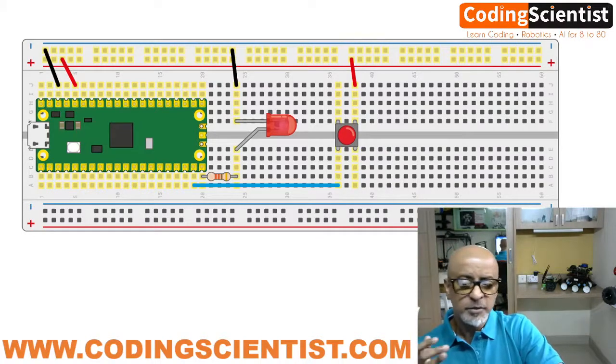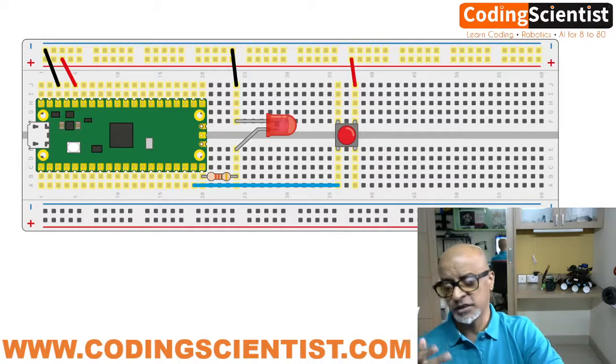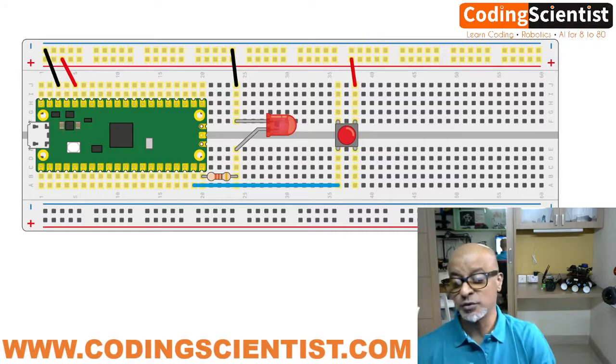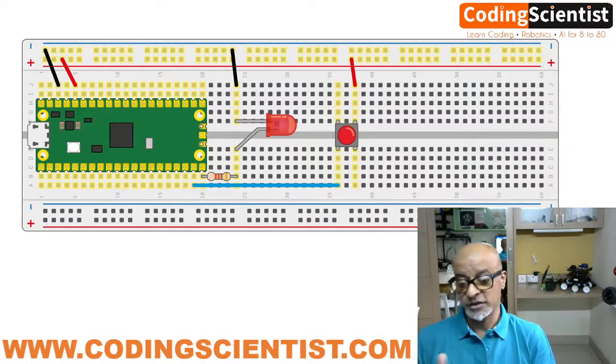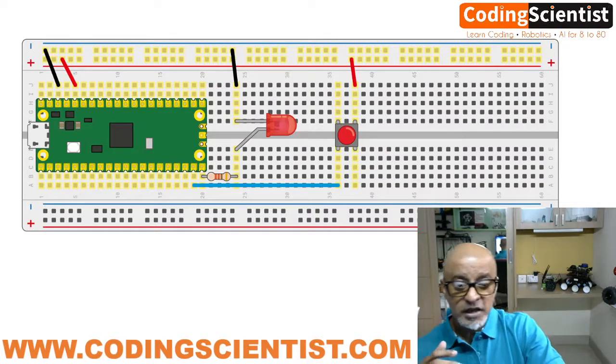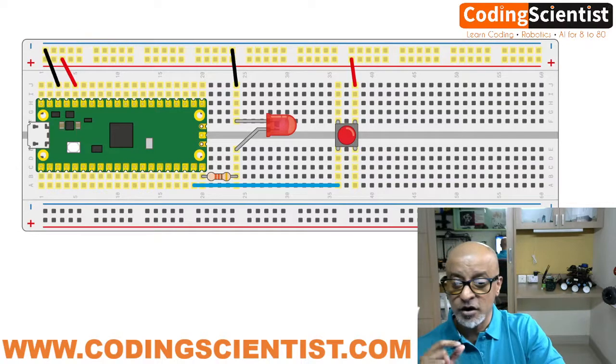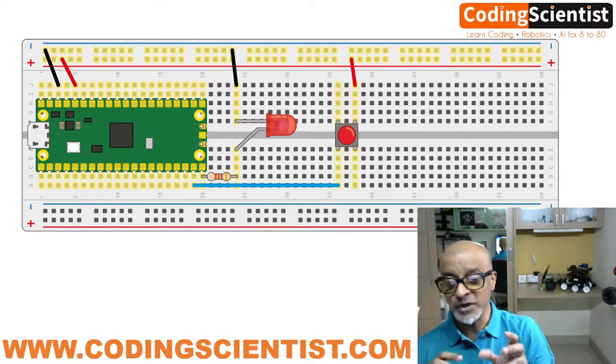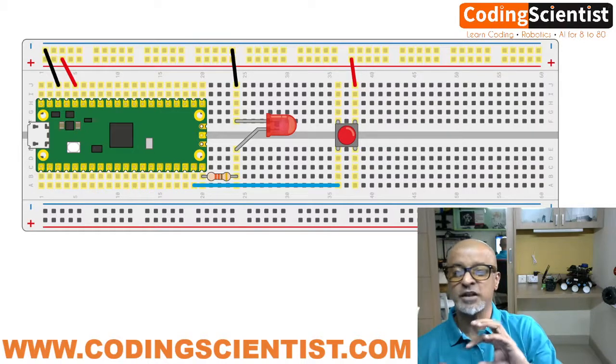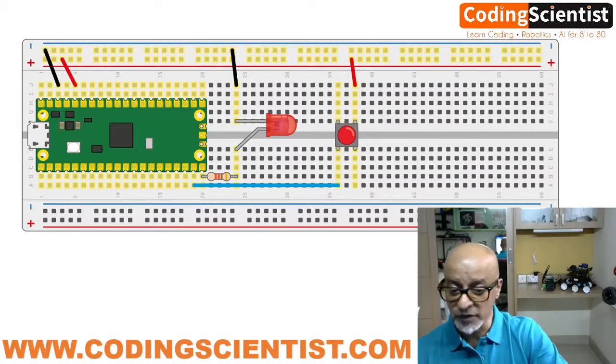So PWM, pulse width modulation, basically allows you to give analog behaviors to digital devices, or digital components you may call them, such as LEDs. In this lesson we are using an LED as an example. This means that rather than an LED being simply on or off, you can control its brightness from the lowest possible to the brightest possible. So that's what we are going to do.